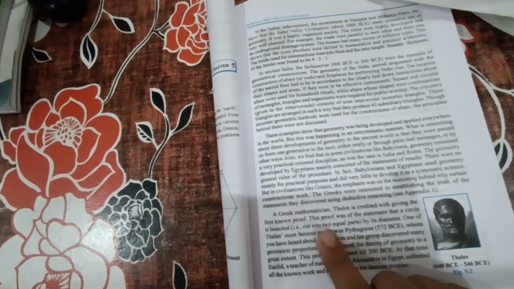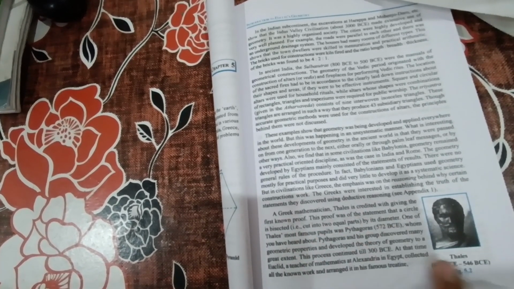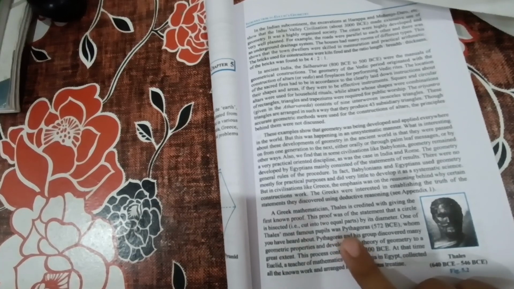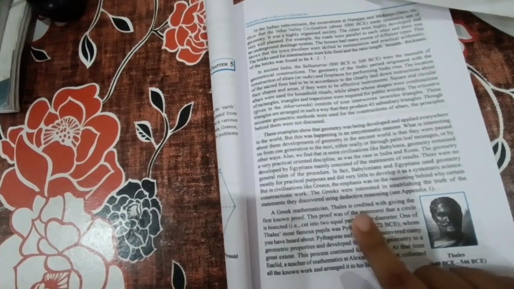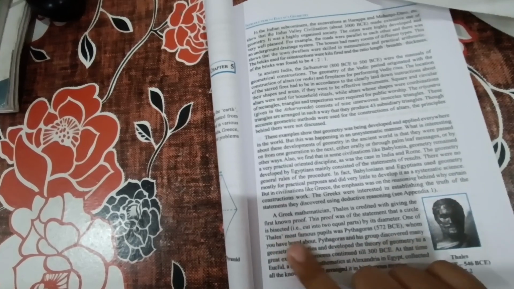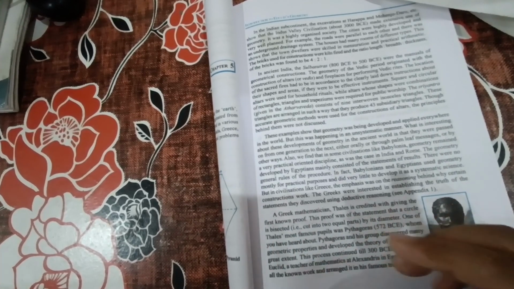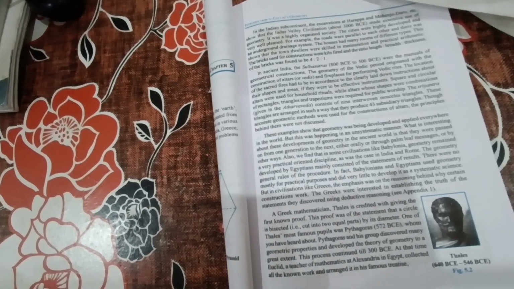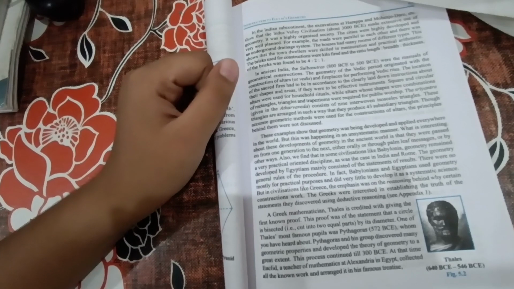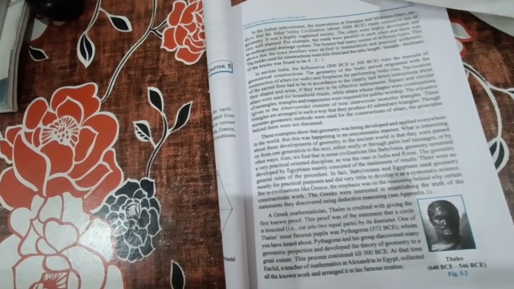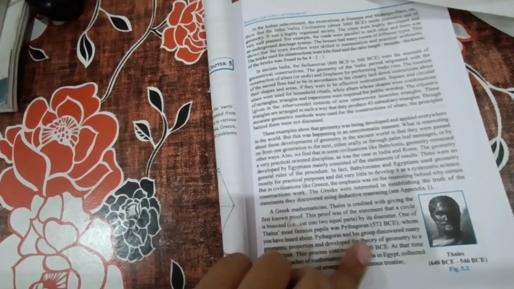Yes, a Greek mathematician, Thales, is credited with the first known proof. See here, Thales' photo. The proof was of the statement that a circle is bisected by its diameter. Bisected means it's cut into 2 equal parts, like a line going through it cutting it into 2 equal parts. One of Thales' most famous pupils was Pythagoras.